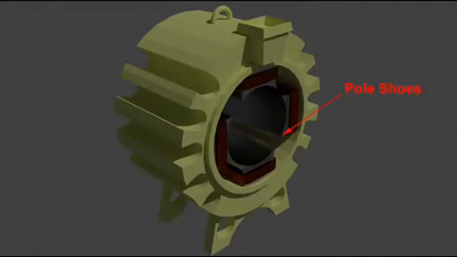The pole shoes are always laminated to avoid heating and eddy current losses caused by the fluctuations in the flux distribution on the pole face due to movement of armature slots and teeth.